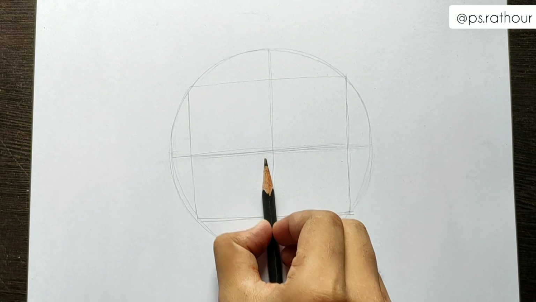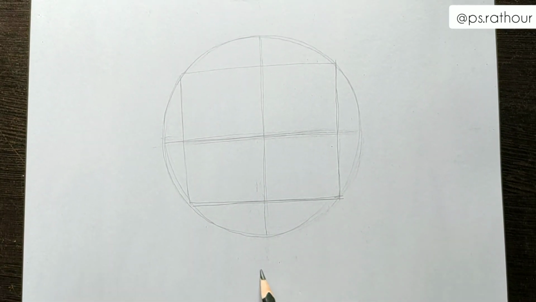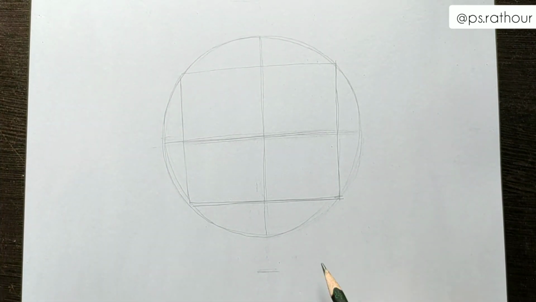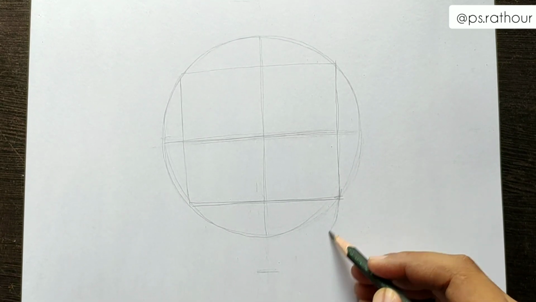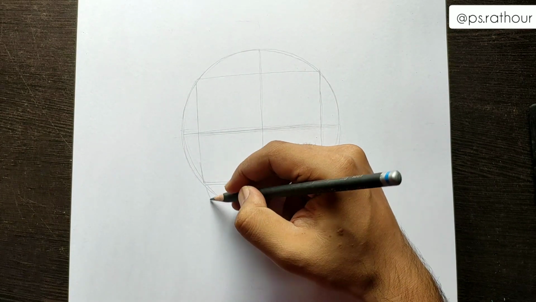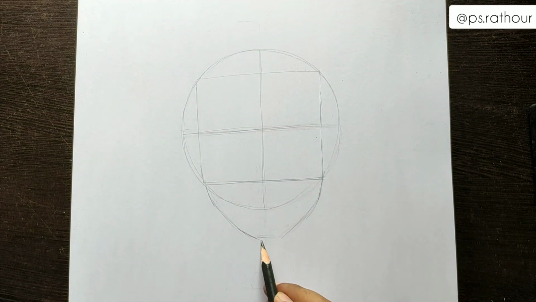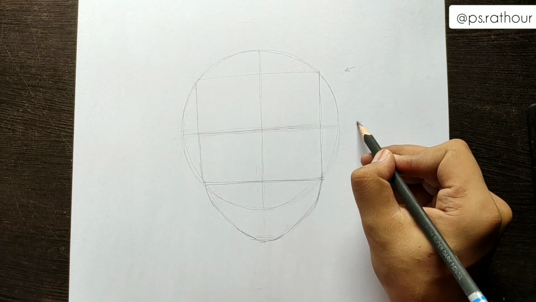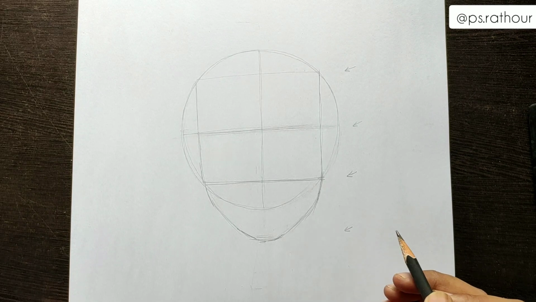Now we will measure the distance from the center line to the bottom line. You can use your pencil to do this. From the bottom line of the square, use this measurement to mark the location of the bottom of the chin. Then draw the edges of the chin from each side of the square so that they connect at your marked location. You can see that we have divided the face from bottom hairline to the chin in 3 equal parts.